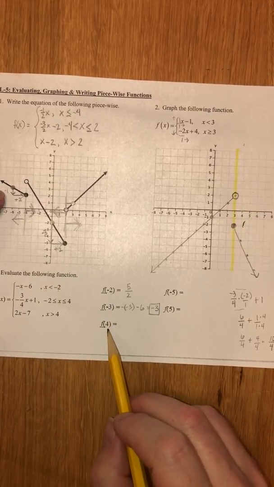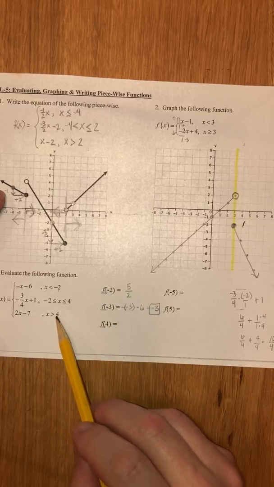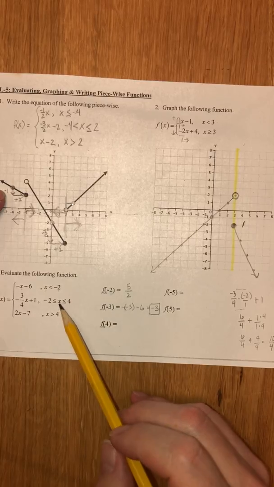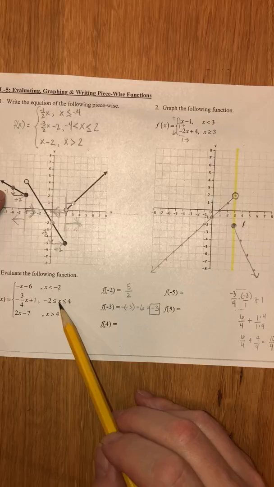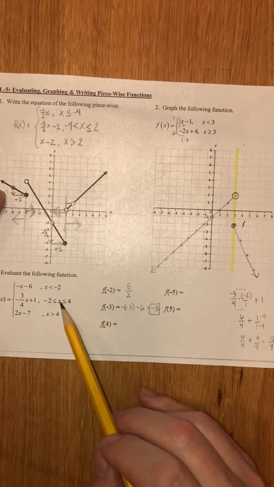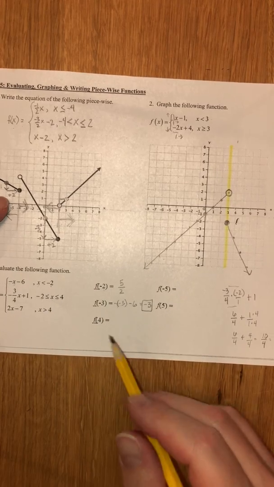All right, I'm going to move on to f of 4. I'm going to look down here and say, okay, is 4 greater than 4? No, not true because it doesn't have the equal sign, so I'm not using the bottom one. If I put it in the middle, it's got to meet both requirements. So if I read this part backwards, is 4 greater than or equal to negative 2? Yes, check. Is 4 less than or equal to 4? Yes, because of that equal to sign.